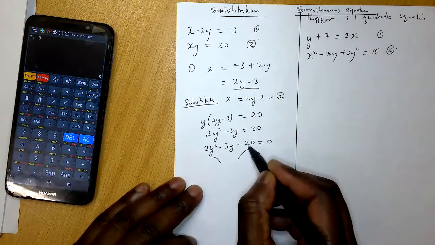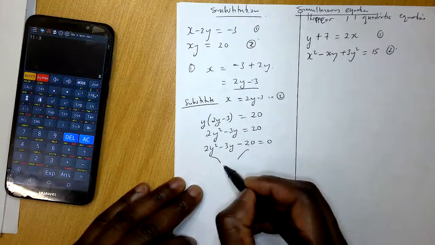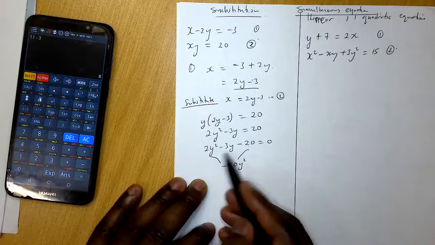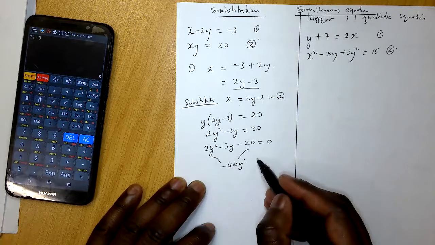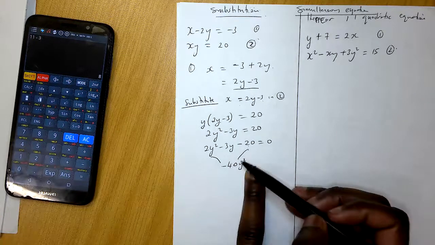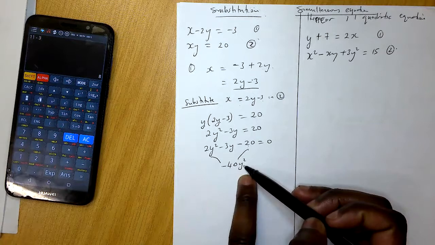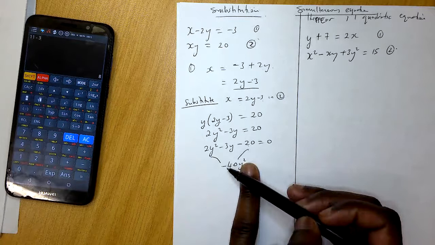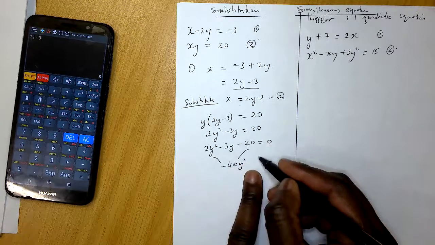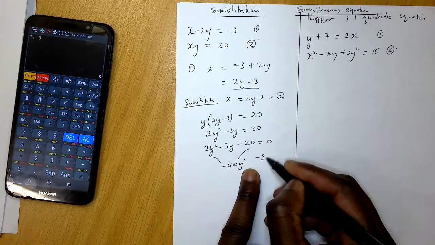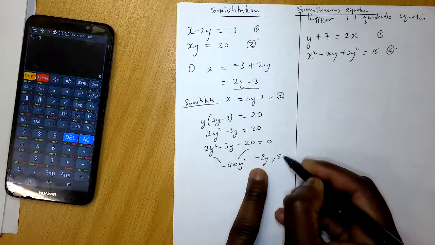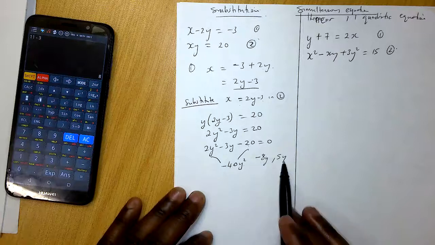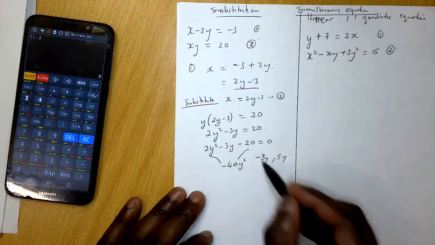So negative 20 times 2y, we get negative 40y squared. Now you're left with, what are the figures you can think of that, if we multiply, we get negative 40y, and if we add them, they give you negative 3y? I can think of negative 8y and 5y, because if you multiply these two, you get negative 40y, and if you add them, you get negative 3. So that's what we need here.